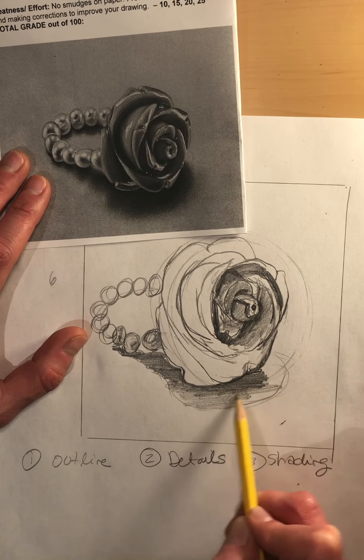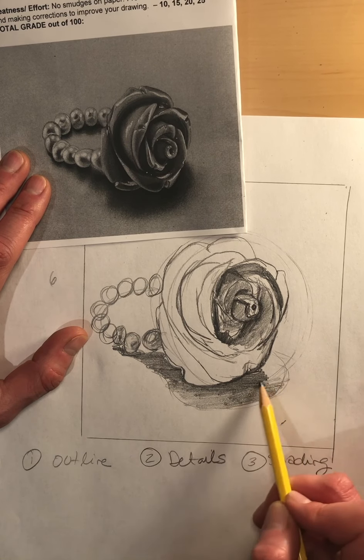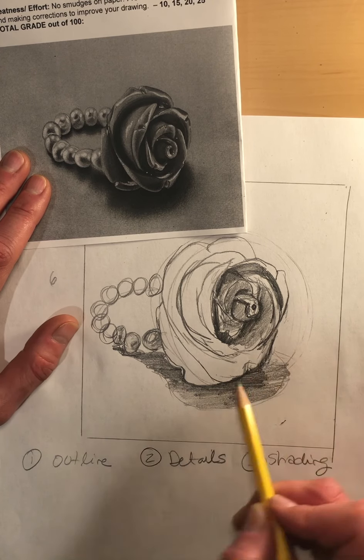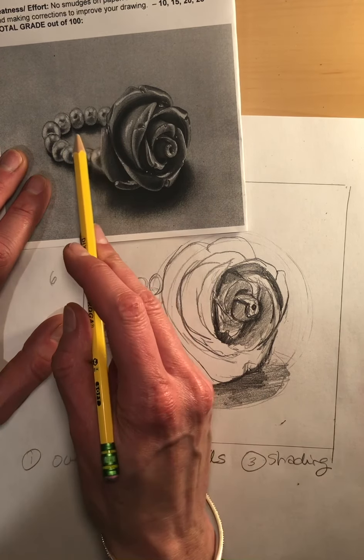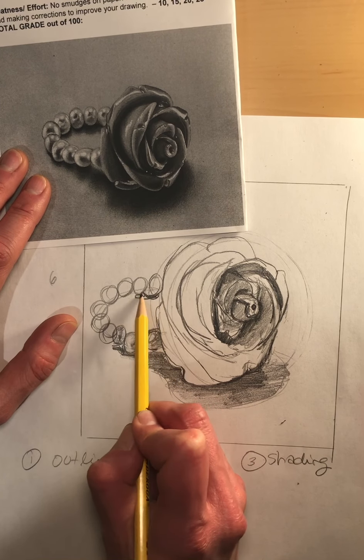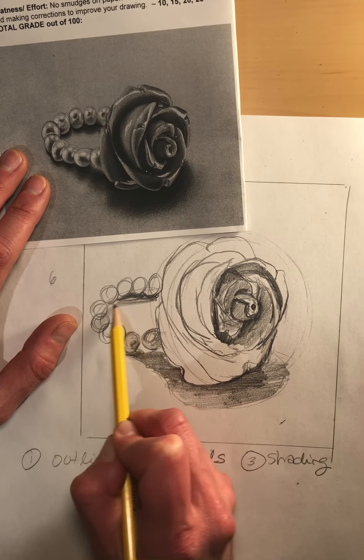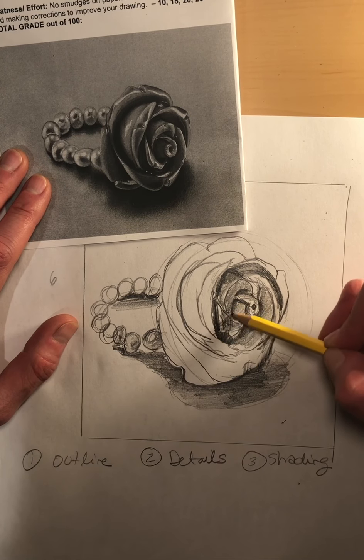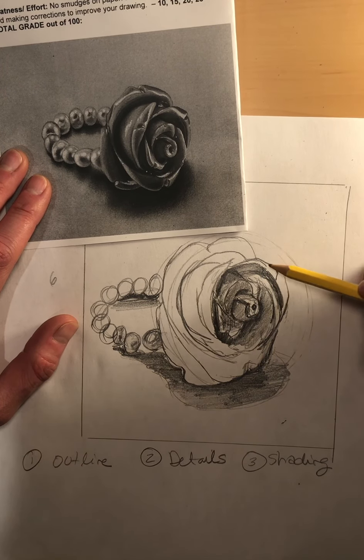Gradually, as you move away from it, getting lighter. There's a cast shadow in all of these, so you definitely want to include that shadow.